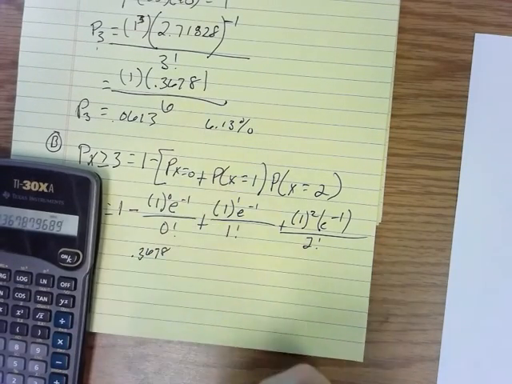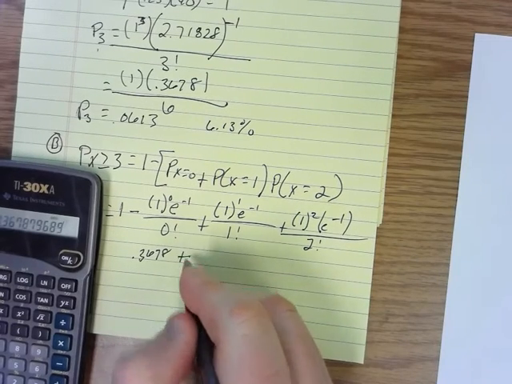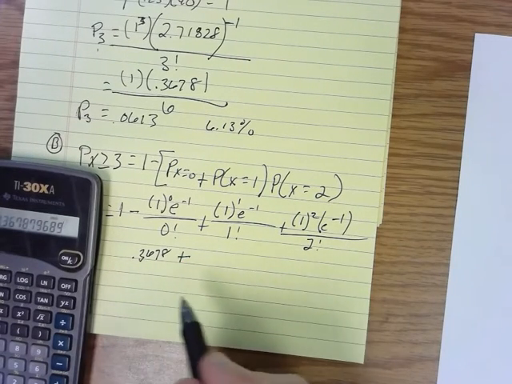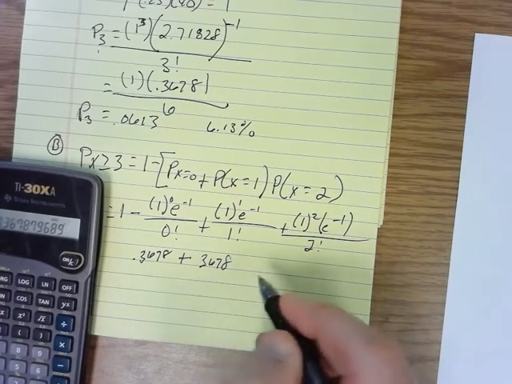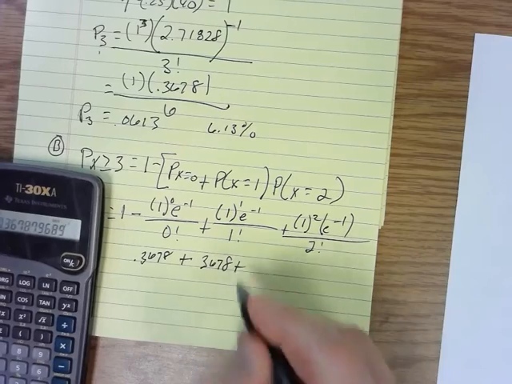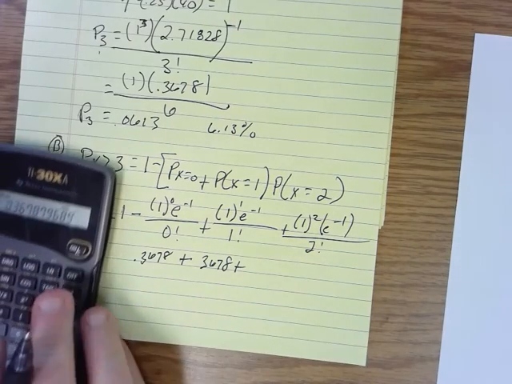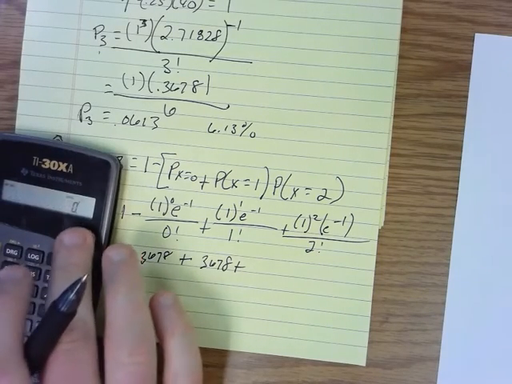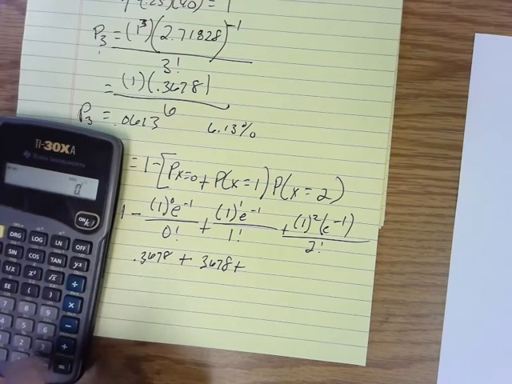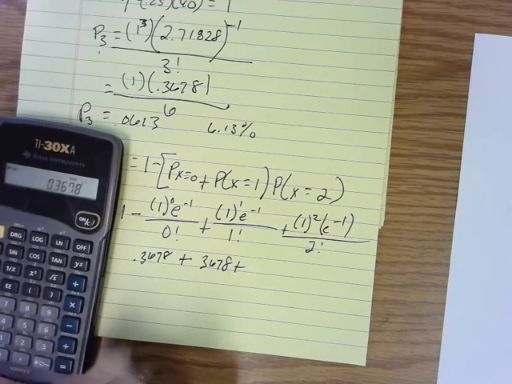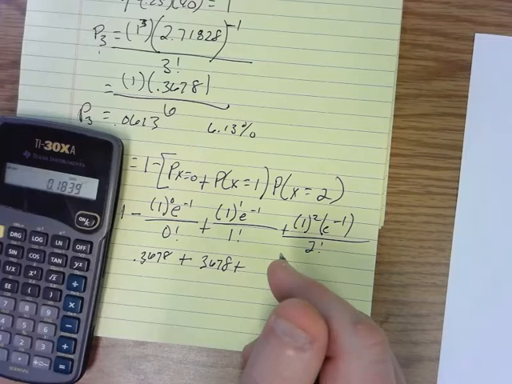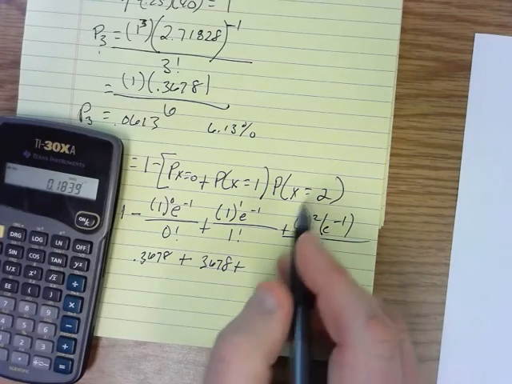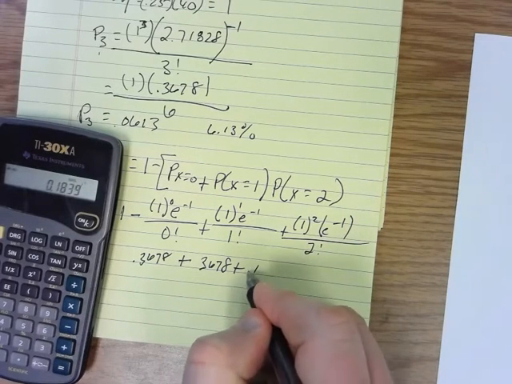Looks familiar. And then we're going to go plus. Well, I already know these are all going to be the same, so I can tell you right now it's going to be 0.3678. And then our last one is going to be 0.3678 divided by 2 equals 0.18391.